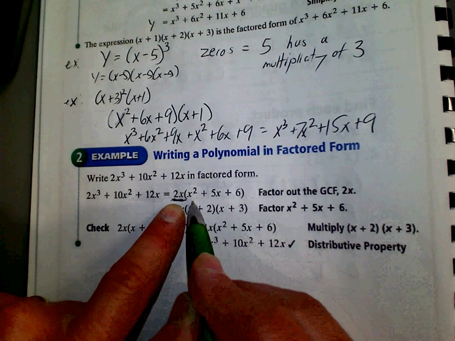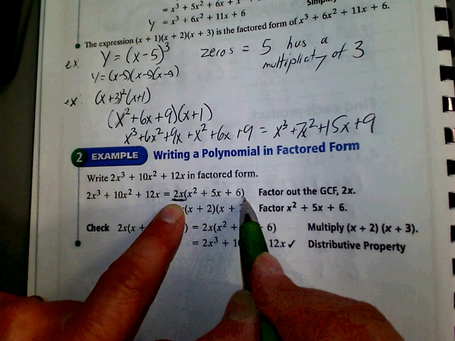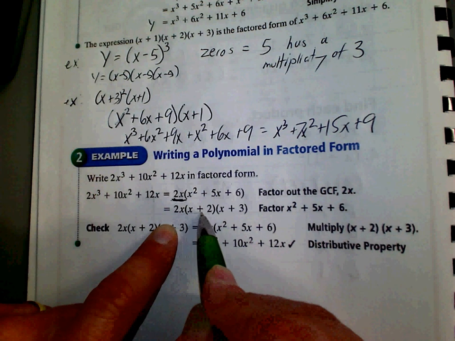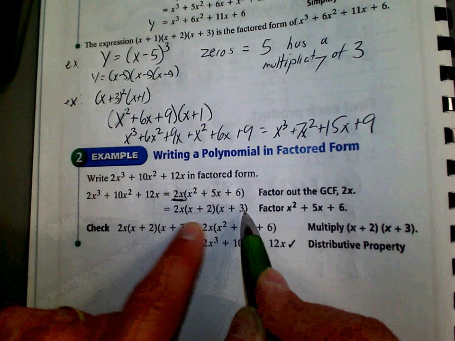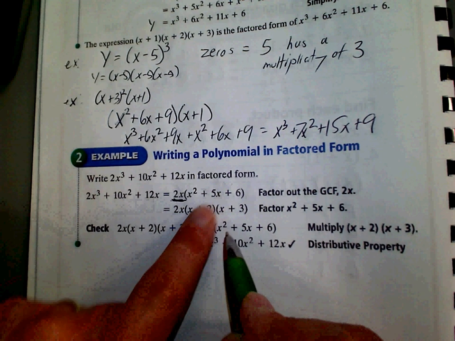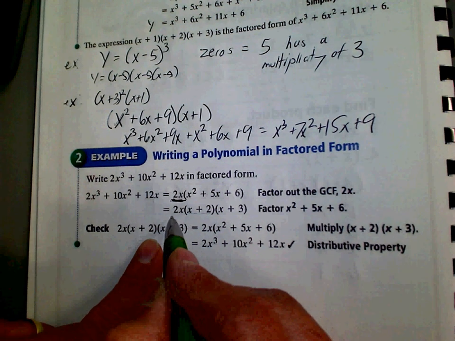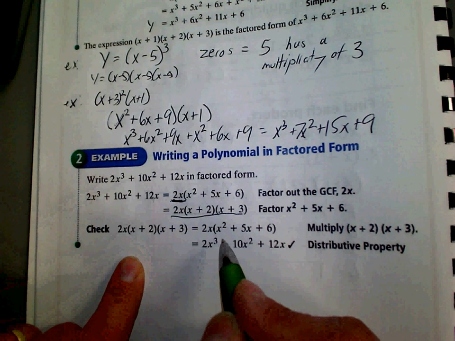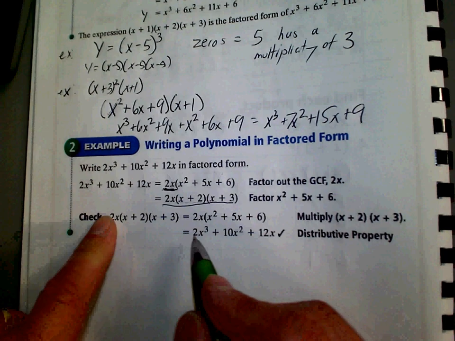So we were able to take just the 2x out of all of it. That leaves this trinomial that is still factorable, and that's what you see right here. Backwards FOIL gives you x plus 2, x plus 3. 2 times 3 is the 6, and the 3x and the 2x was the 5x. So here are the factors of that polynomial. And yeah, you can check it and multiply.